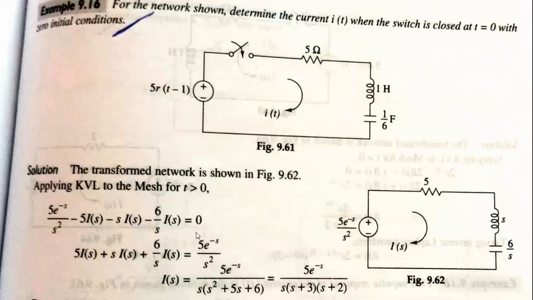Just try to write it in the frequency domain. Okay, try to write in the frequency domain, so you will get I of s, taking I of s common, as 5 e raised to the power minus s divided by s, in bracket, s square plus 5s plus 6. Always try to take it in the standard equation. So again the quadratic equation: the squared term, then the single term, then the constant term. So this thing you need to simplify.